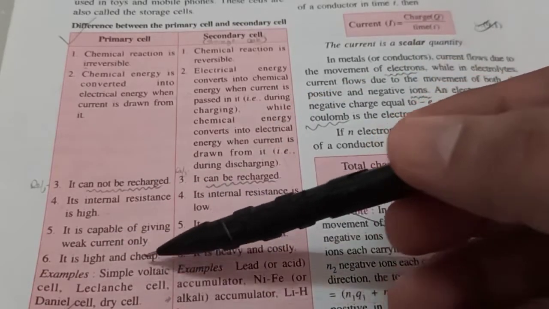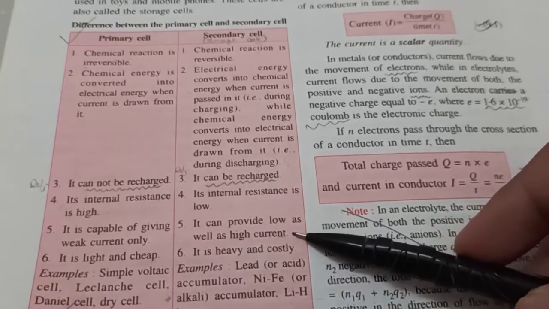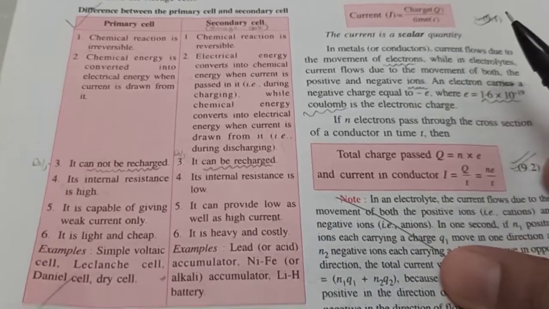However, primary cells are light and cheap, so for small electronic devices like your remote or some toys or your watch, primary cells are sufficient. Secondary cells are heavy and costly, especially the ones used in vehicles. Examples have to be learnt.